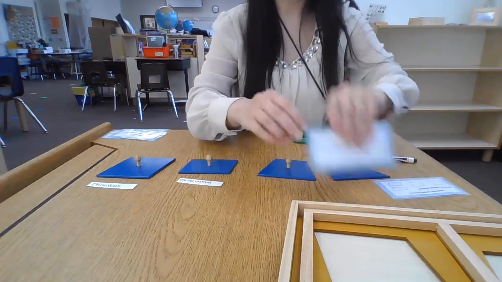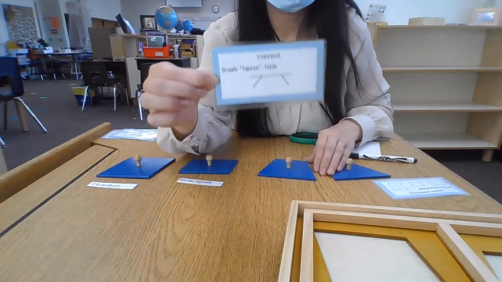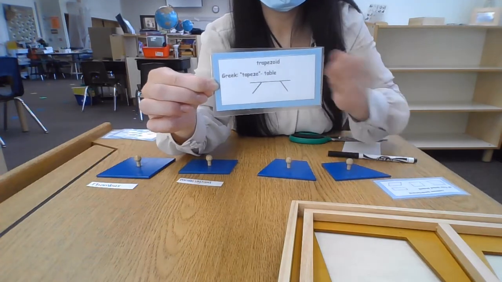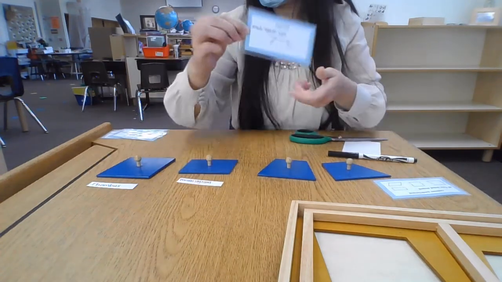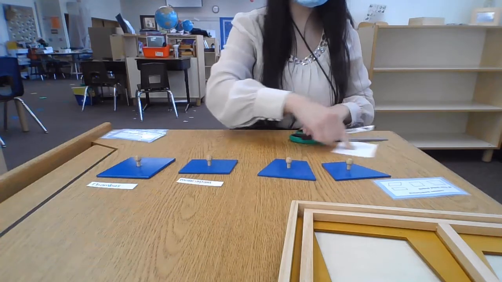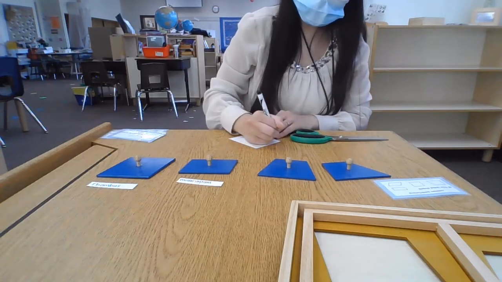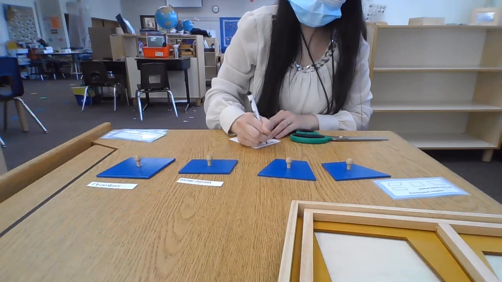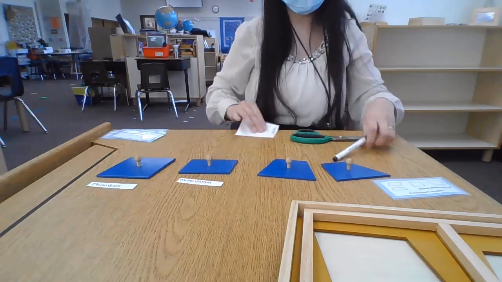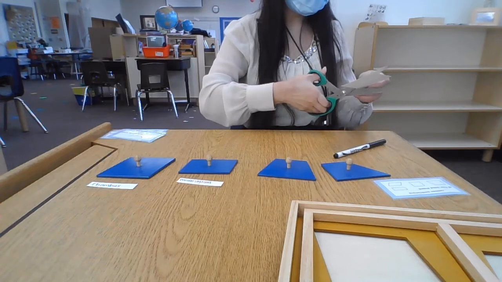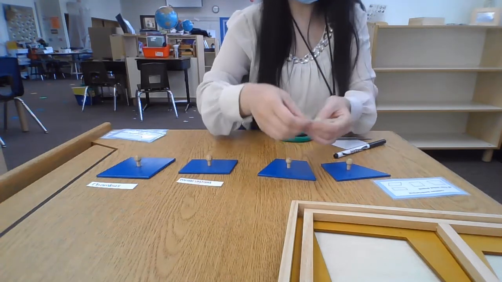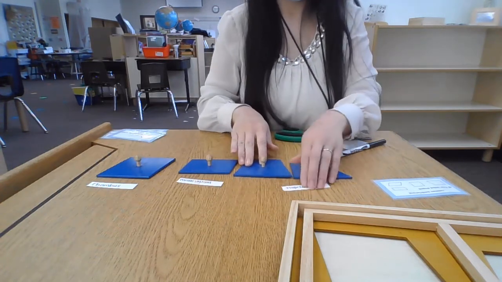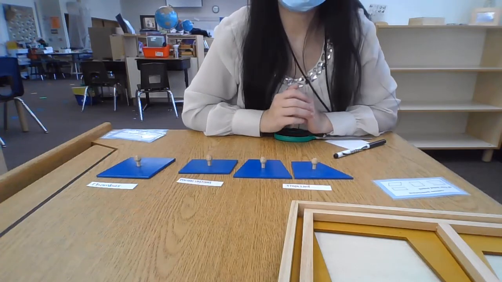So if you want to go ahead and pause the movie and write the definition down, you're more than welcome to do that. I'm going to write down the word trapezoid on my card, and I'm going to label these two shapes. So I have trapezoid for the both of them. Okay, we're almost done.